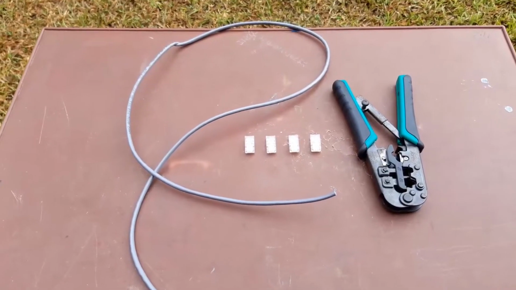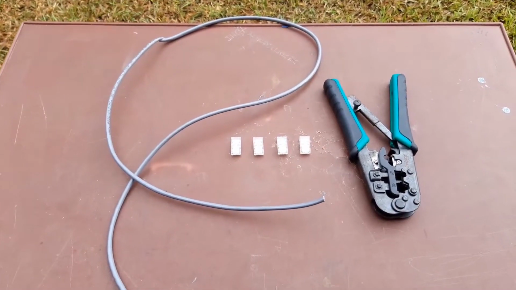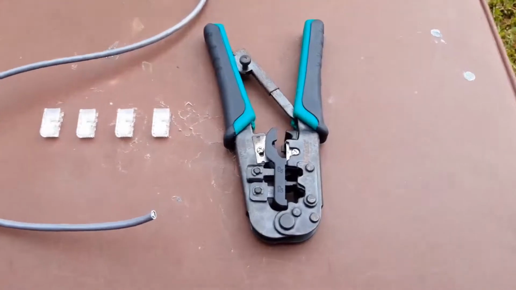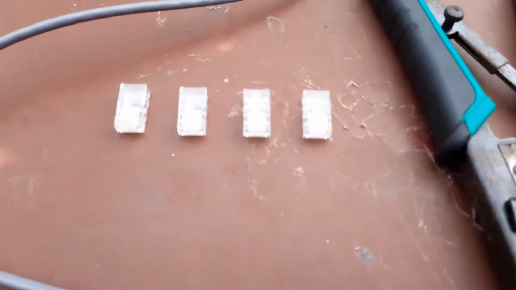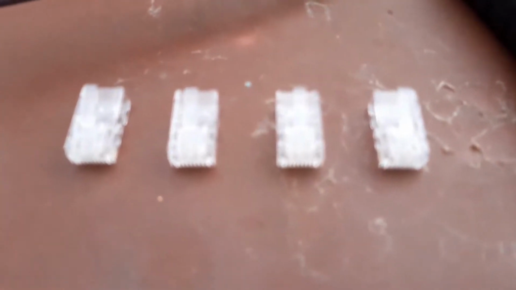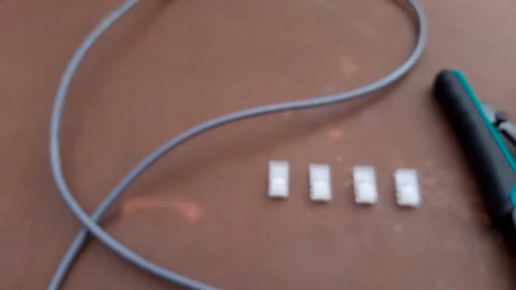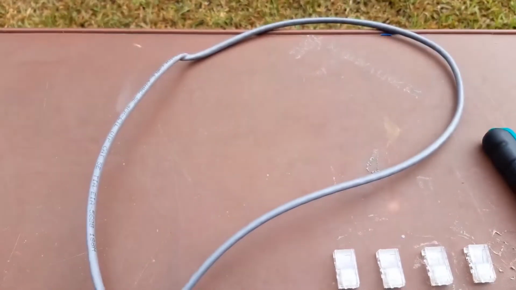Okay, now we show you the tools that we use for network cabling. Okay, first is crimper. This is the crimper. Second is RJ45. Okay, third is the cable.